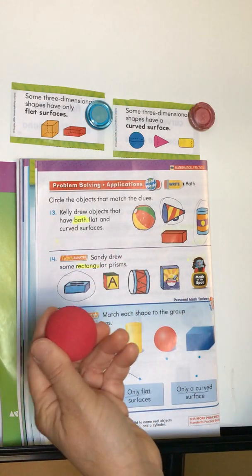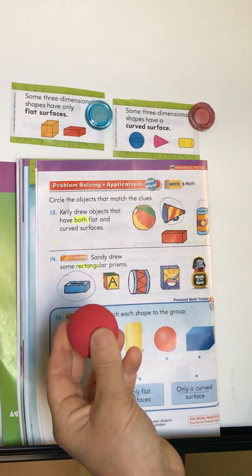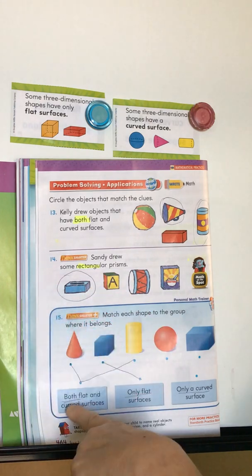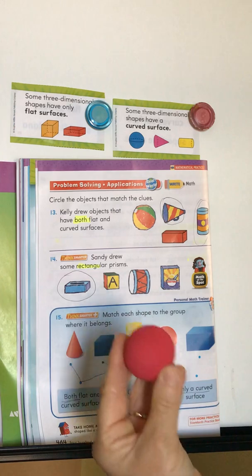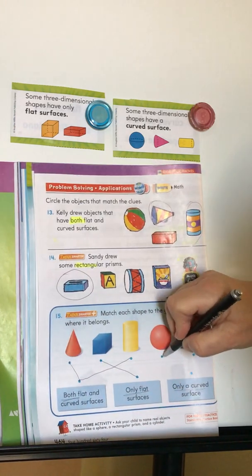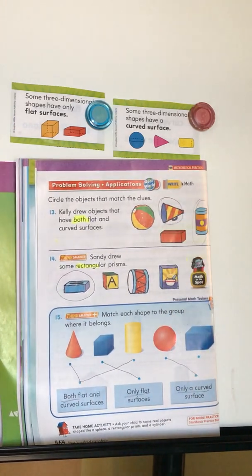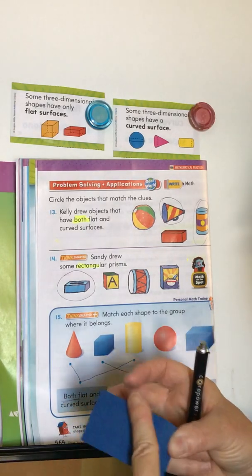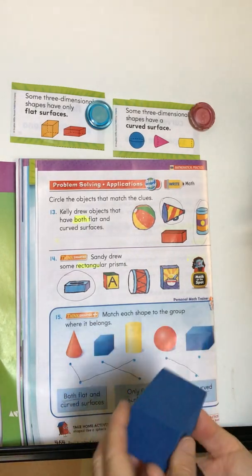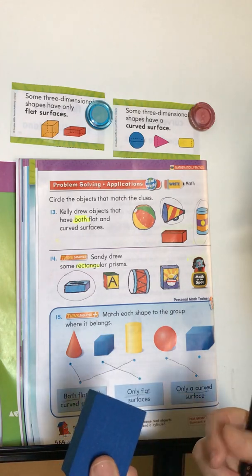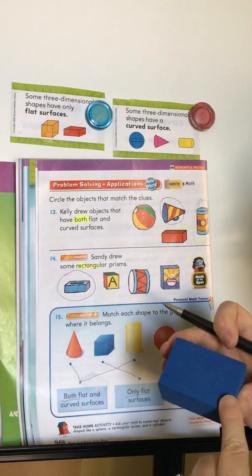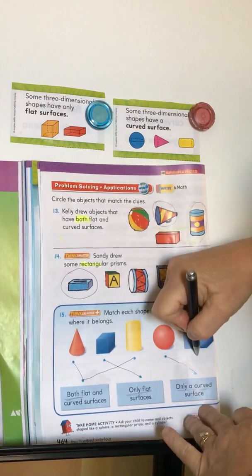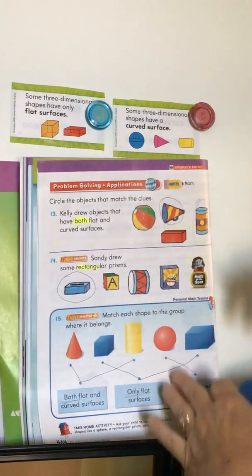A sphere, does it have any flat? No. So it can't be both and it can't be only flat. It has to be only curved. So it's going to go to the last group. And a rectangular prism has flat, flat, flat, no curved. So only flat. Remember, rectangular prism has a rectangle shape. So it goes there. Okay?